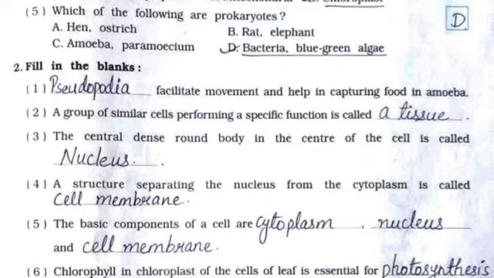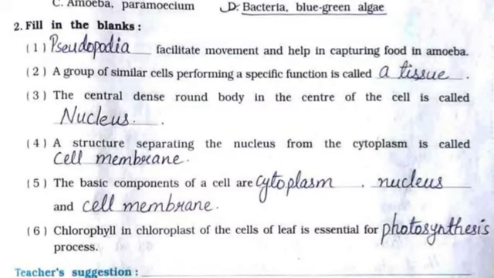First one: pseudopodia facilitate movement and help in capturing food in amoeba. Second: a group of similar cells performing a specific function is called a tissue. Third: the central dense round body in the center of the cell is called nucleus. Fourth: a structure separating the nucleus from the cytoplasm is called cell membrane.